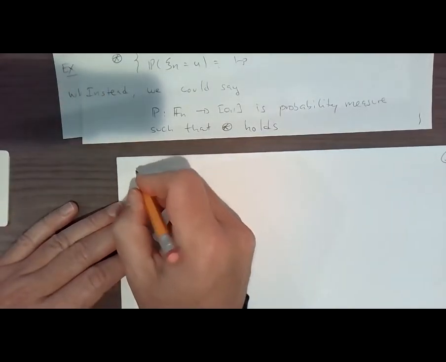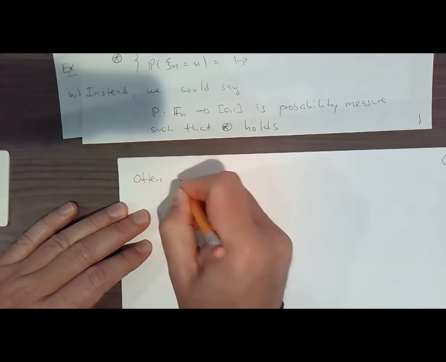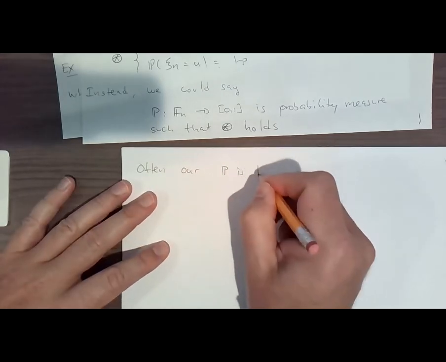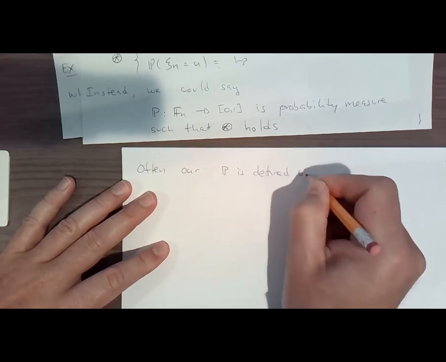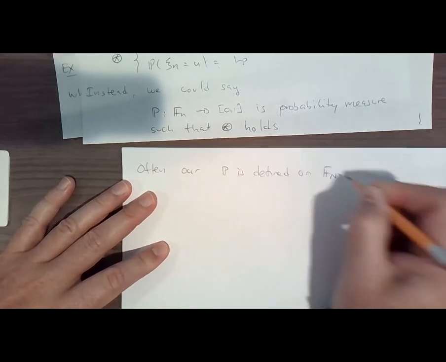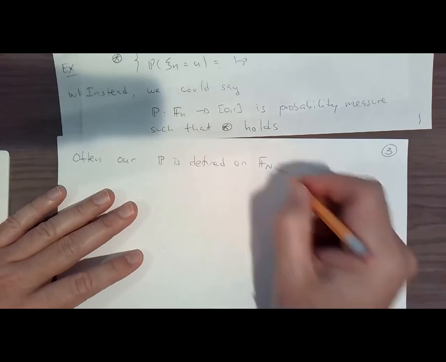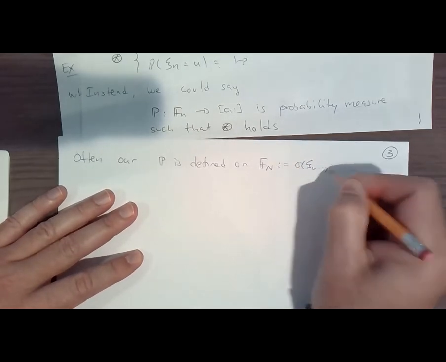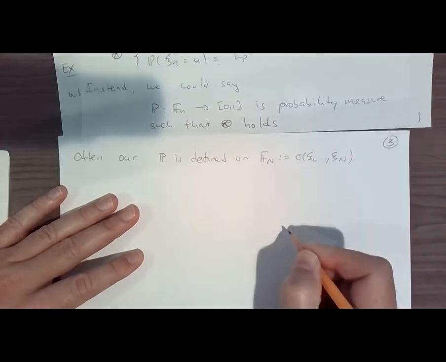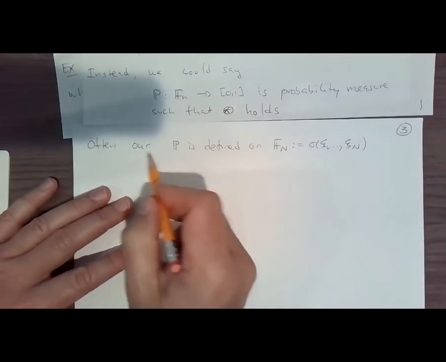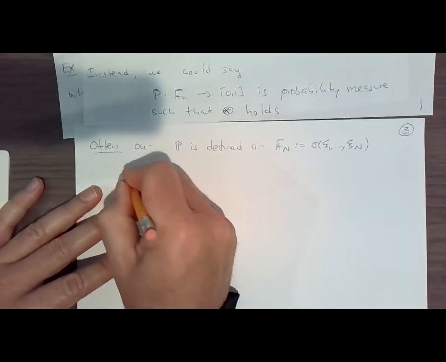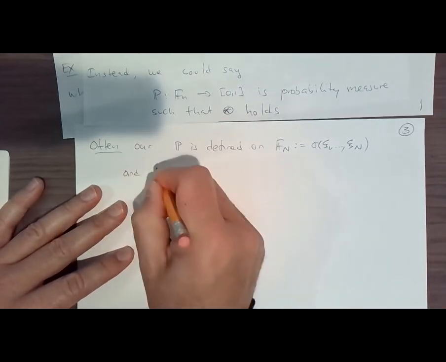Often our P is defined on F capital N, which is the sigma algebra generated by the first n tosses.